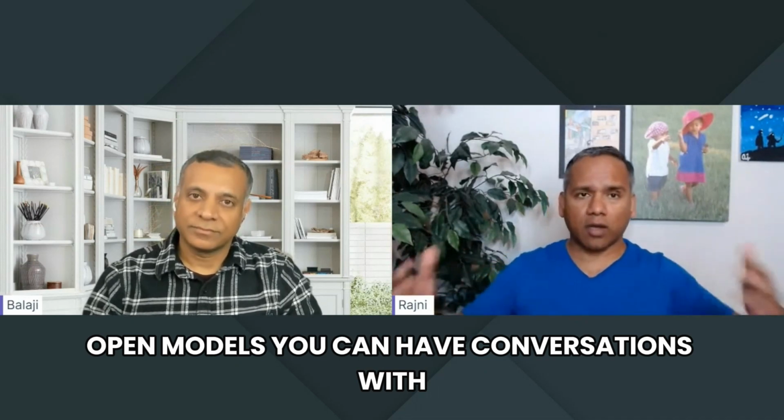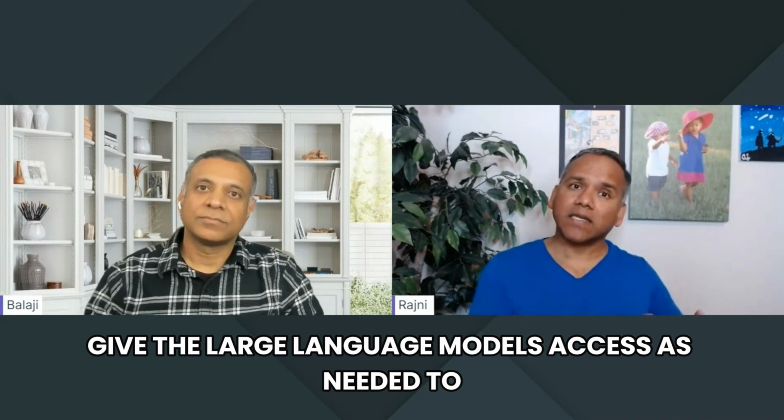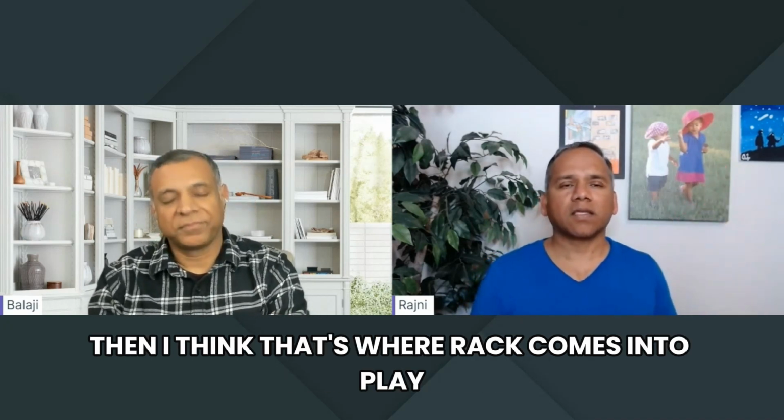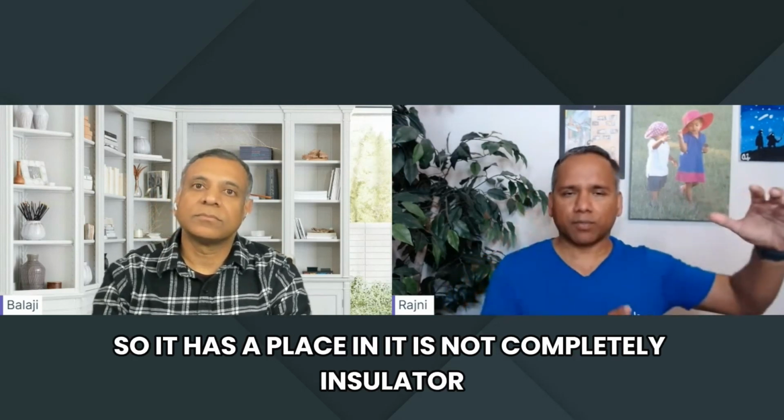Like we talked about, there's open models you can have conversations with, but when you start introducing very specific external knowledge to the model, you want to reduce hallucinations so it just doesn't make up stuff. We want to give the large language models access as needed so they can interact with your own source of data. I think that's where RAG comes into play. So it has a place in it.